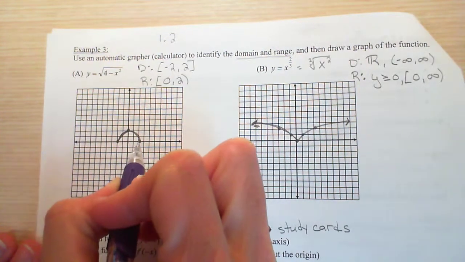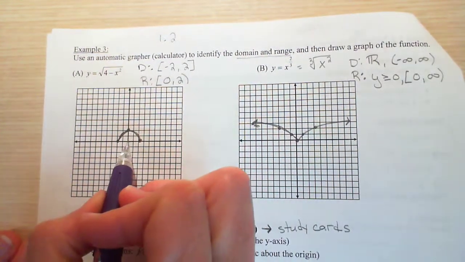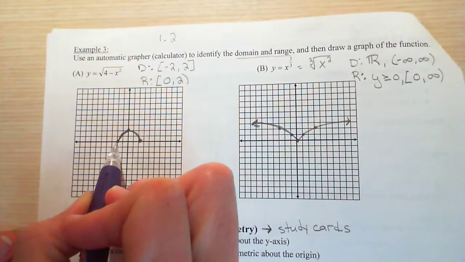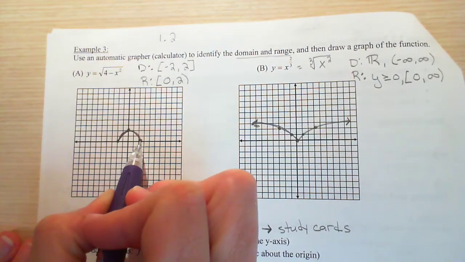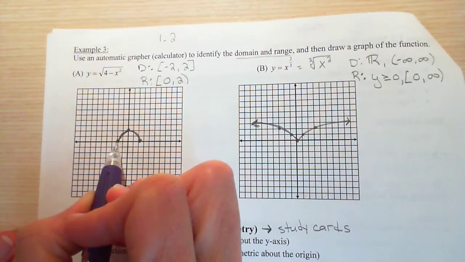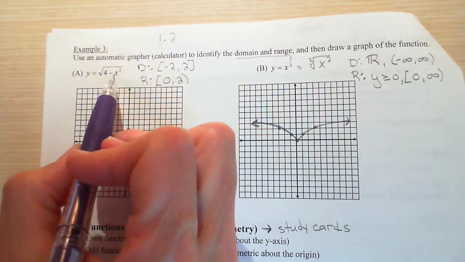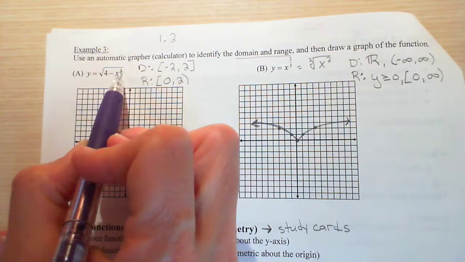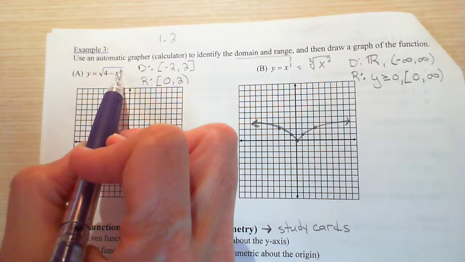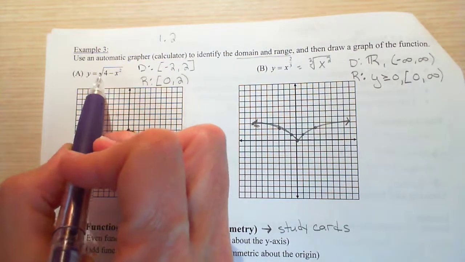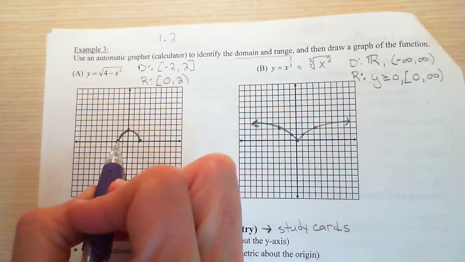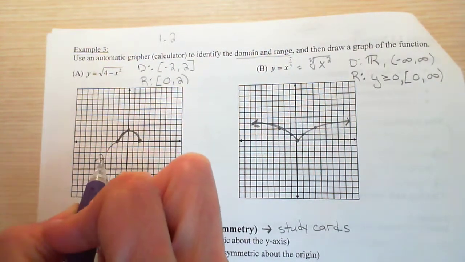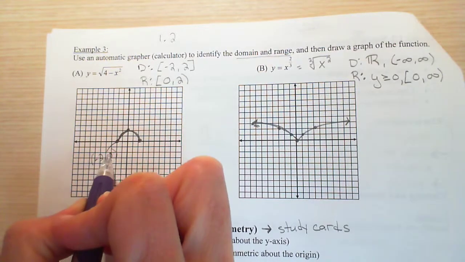So if you look at the graph, you can see your x values are all here between -2 and 2. And you can have the value x equals -2. If I plug -2 in here, I get -2 squared, which is 4. 4 minus 4 is 0. Square root of 0 is 0. So I have this point, -2, 0. That's a point on my graph.